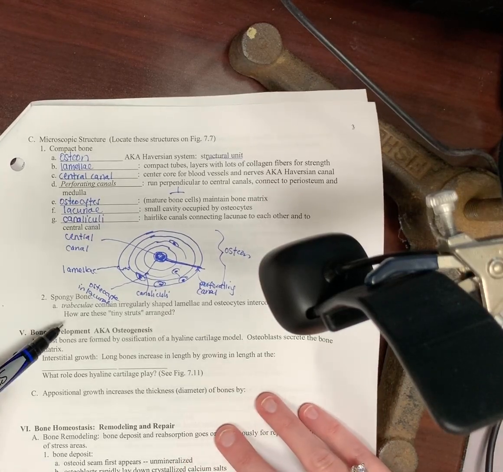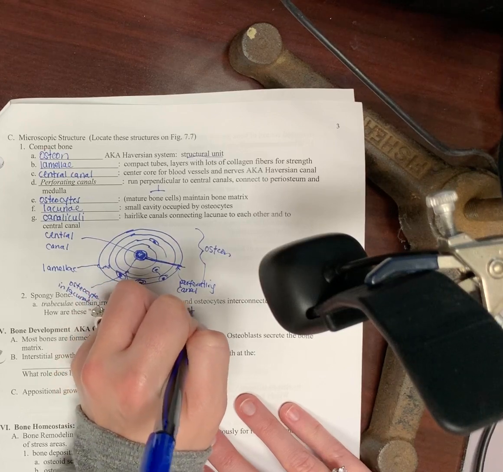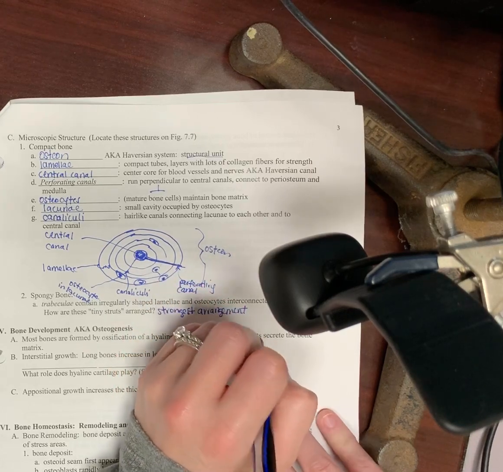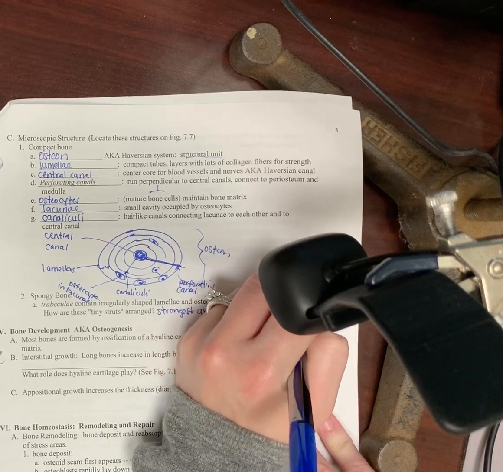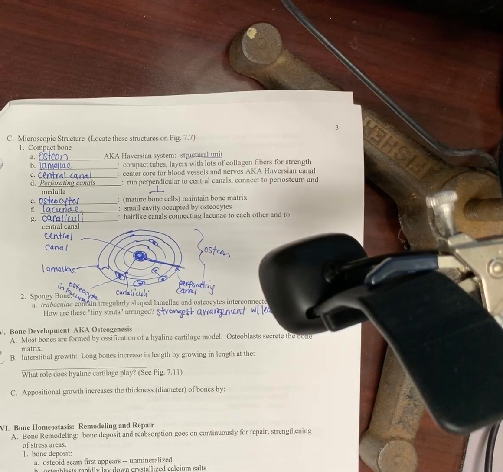They are arranged in a way that is going to provide the strongest arrangement with the least amount of mass or weight. So the goal here is to keep the skeleton light. Not too heavy, not as light as birds, because birds can fly, but if everything was made of compact bone, we would be much, much heavier and much more difficult to move.